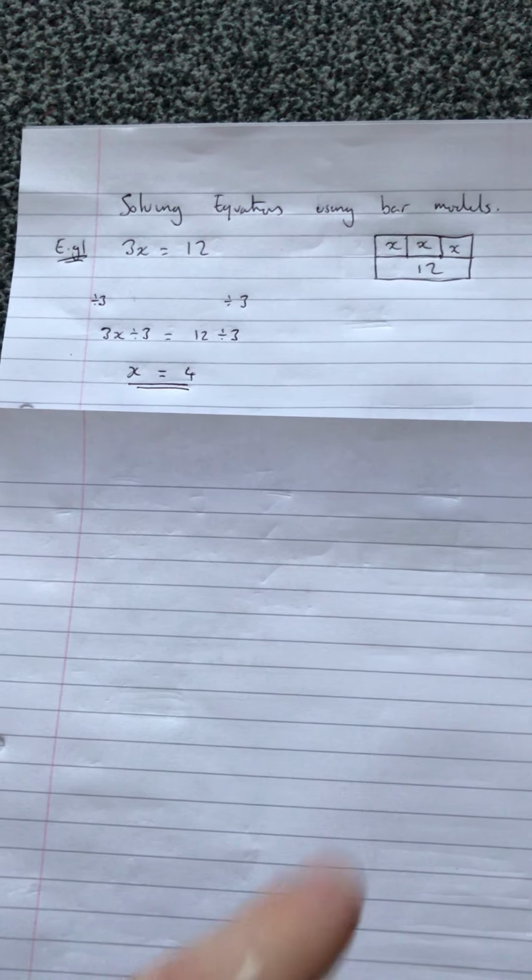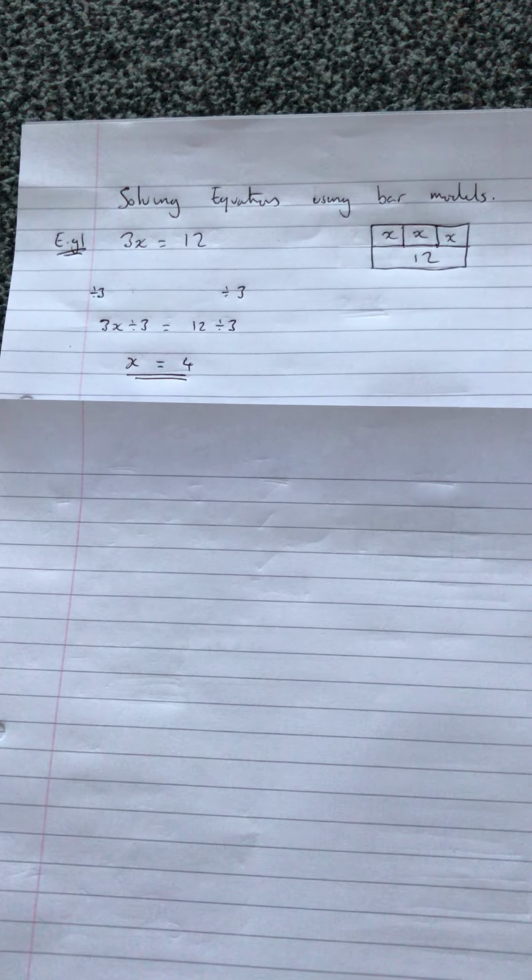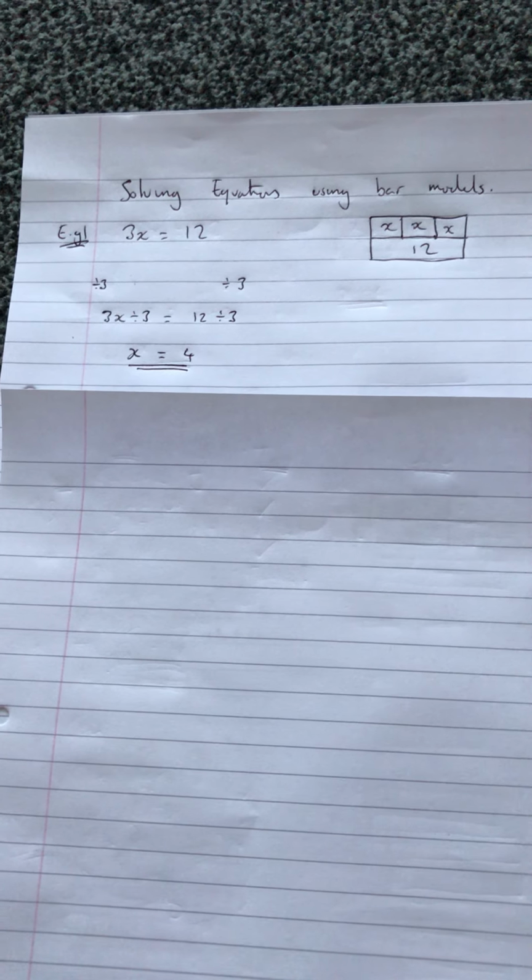Now that seems quite long-winded because the equation is a simple one and you can look at the bar model straight away, okay, and you can just see what x must be. But as I've said, this isn't always going to be the case, okay?